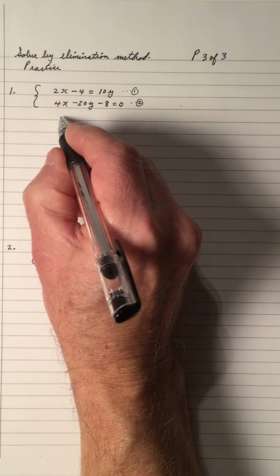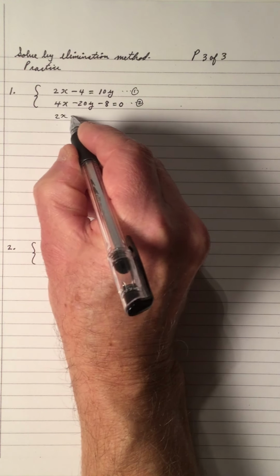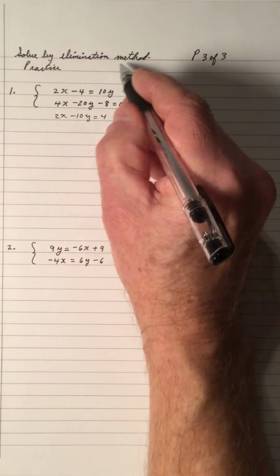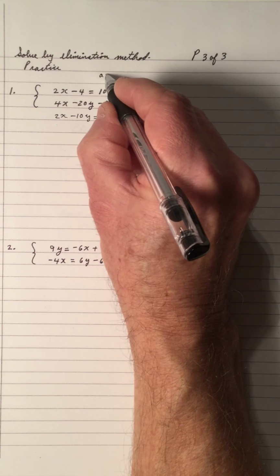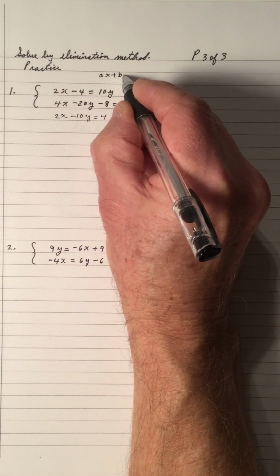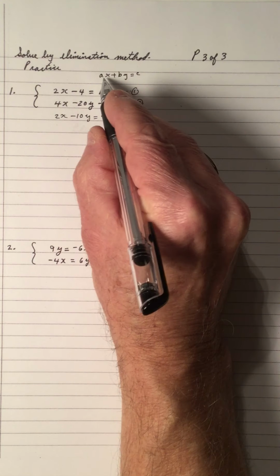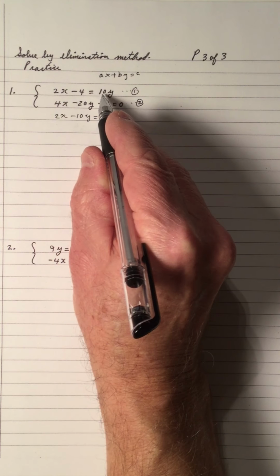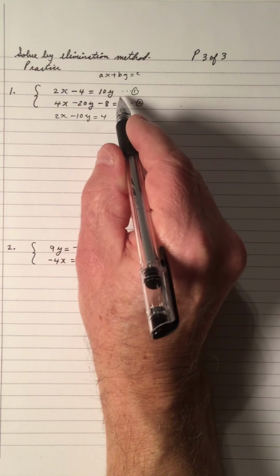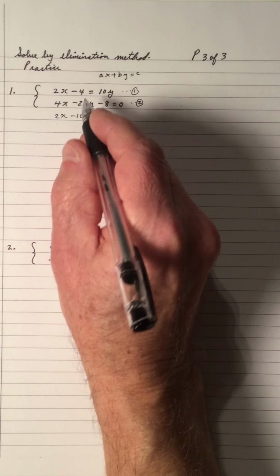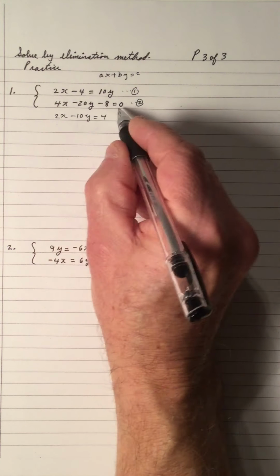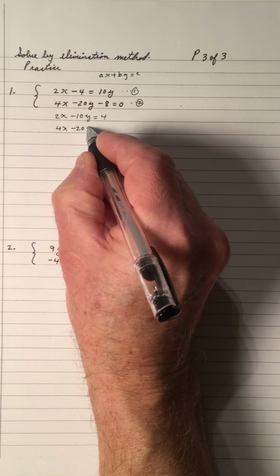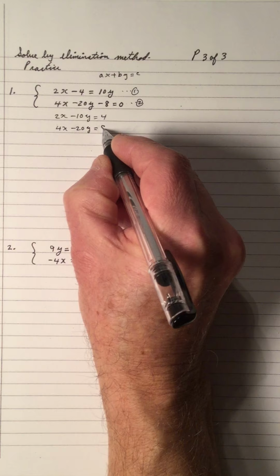So we have to line the equations up. So 2x minus 10y equals 4. So what we're doing is the elimination method. We got ax plus by equals c. It's nice to write them like that. So it's not like it, so there it is. The 10 moves over to become negative. The 4 moves to the right to become positive. And the second equation, 4x minus 20y equals 8.